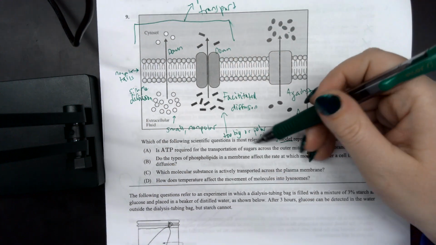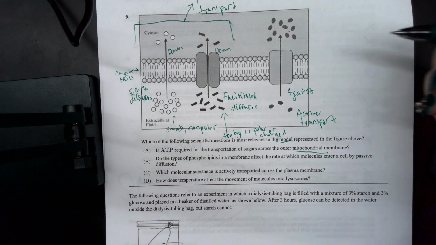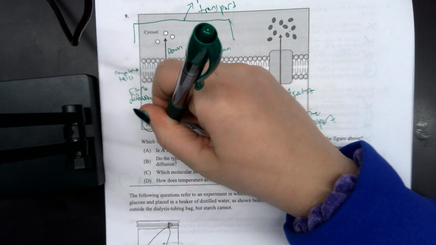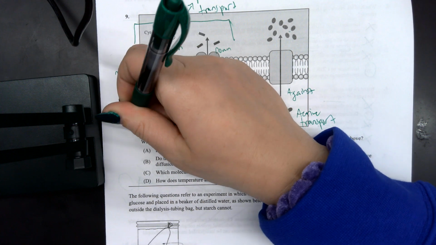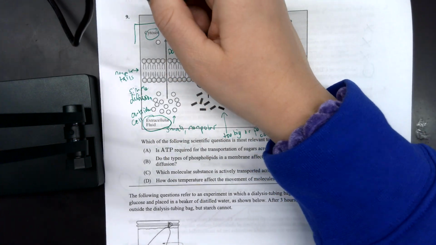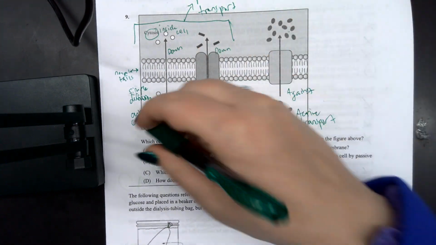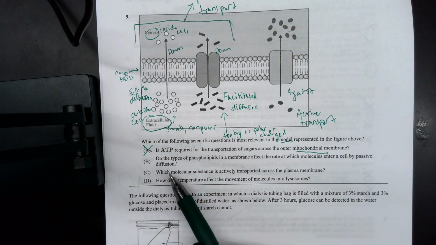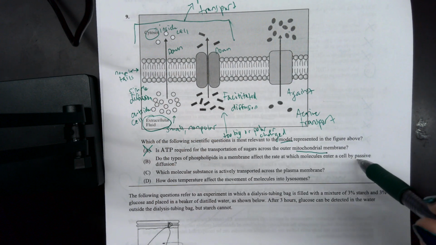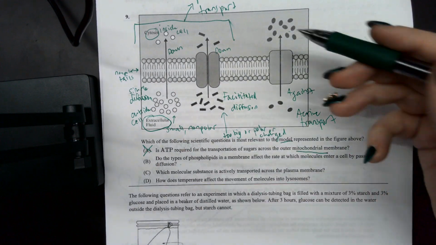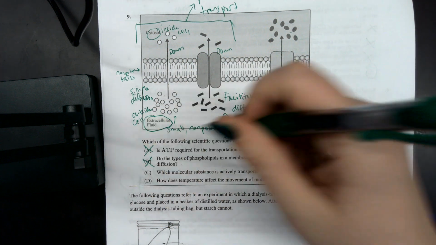So now, I'm trying to figure out what questions can be answered by this. Is ATP required for transportation of sugars across the outer mitochondrial membrane? Well, actually, let's look at this. This says extracellular fluid. Extracellular means outside of cell. This says cytosol. That's the same as the cytoplasm, so this is inside the cell. This is not the mitochondrial membrane, so it's not A. B, do the types of phospholipids in a membrane affect the rate at which molecules enter a cell by passive diffusion? Well, it's not actually showing me different types of these phospholipids, so no.